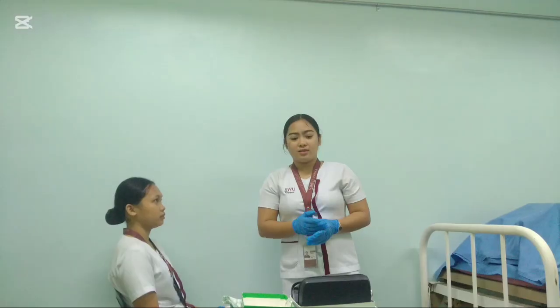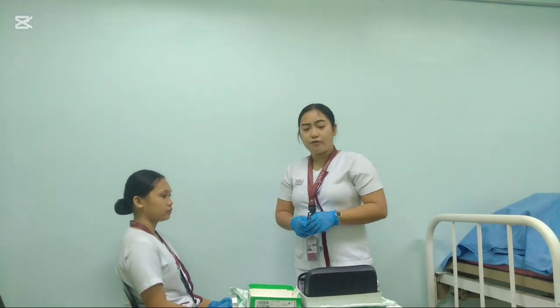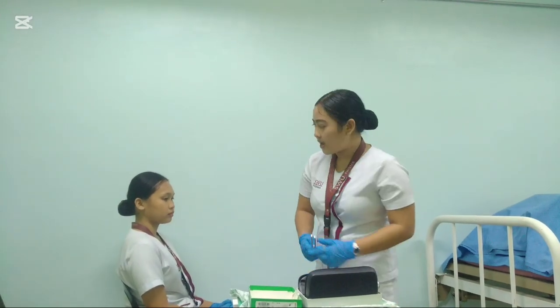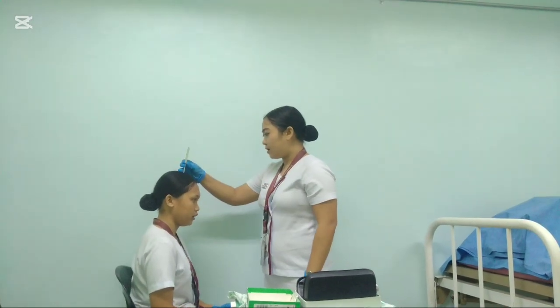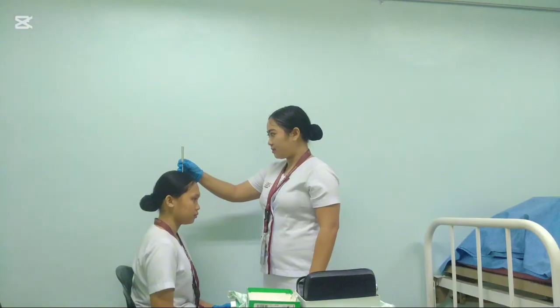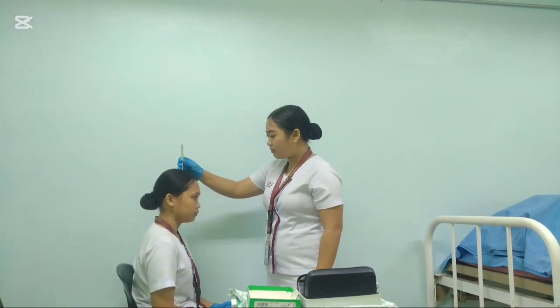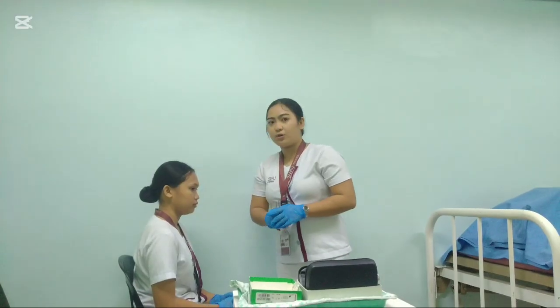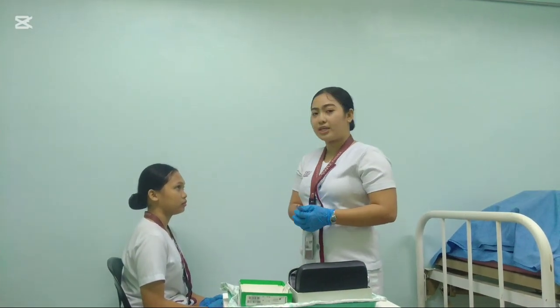Next is to use the tuning fork to perform the Weber's test for lateralization by stroking the tuning fork and putting it on the cranium of the patient at the center. Do you feel any lateralization? Okay, so the patient did not feel any lateralization, so therefore she is normal.